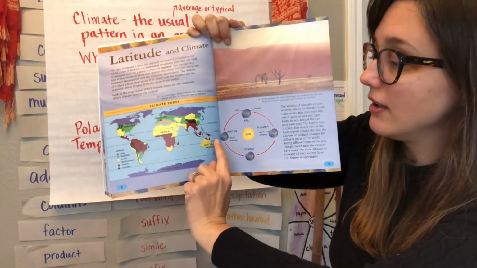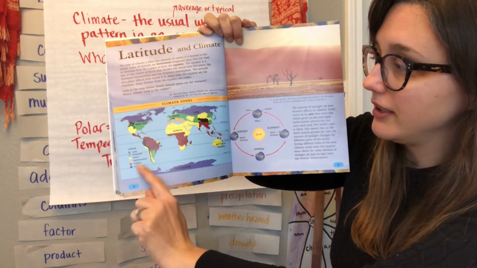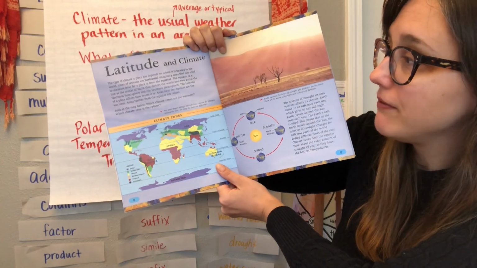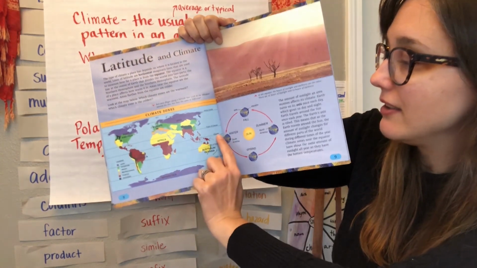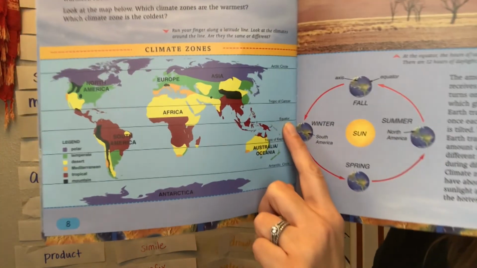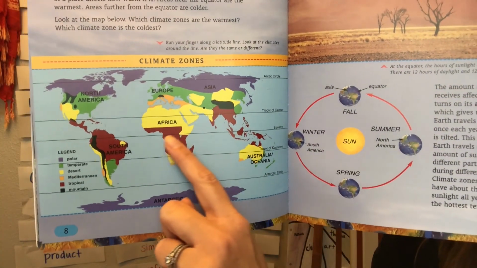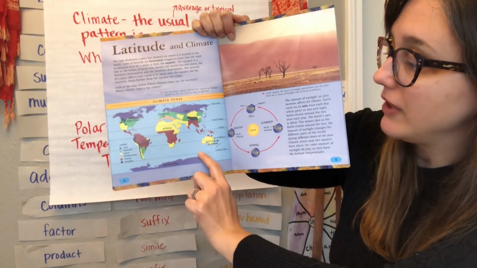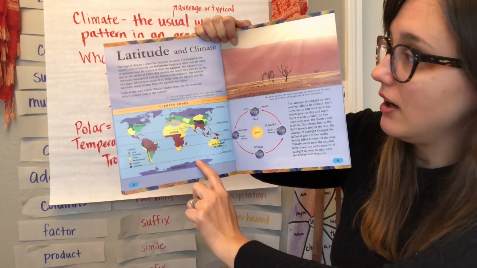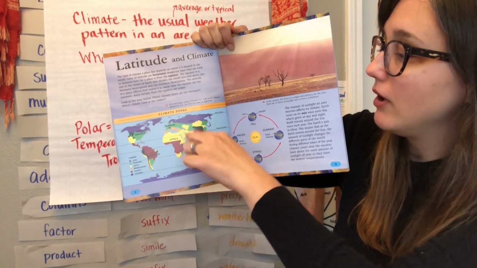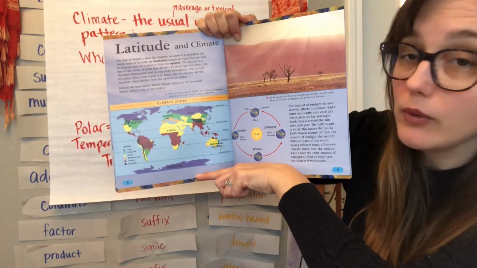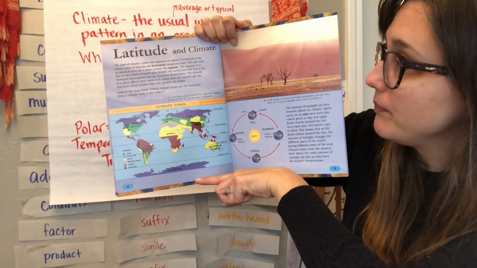So here are some lines of latitude. They're going across the globe horizontally, okay? So it's measuring how far a place is from the equator. Here's the equator. This is the equator line, okay? And we're measuring how far away things or cities or locations are from the equator. So above the equator, we call that the northern hemisphere. Below the equator, we call that the southern hemisphere, okay?